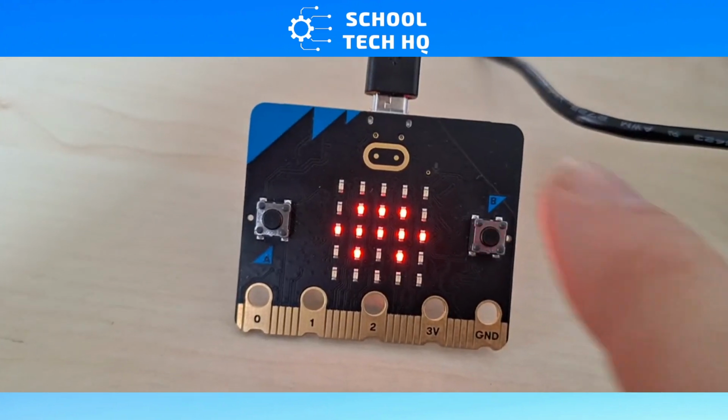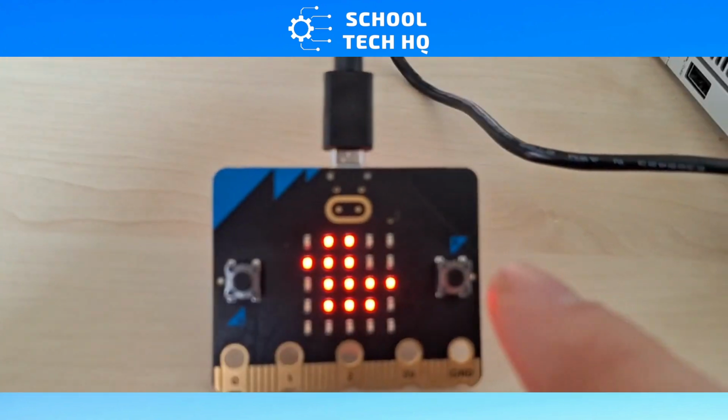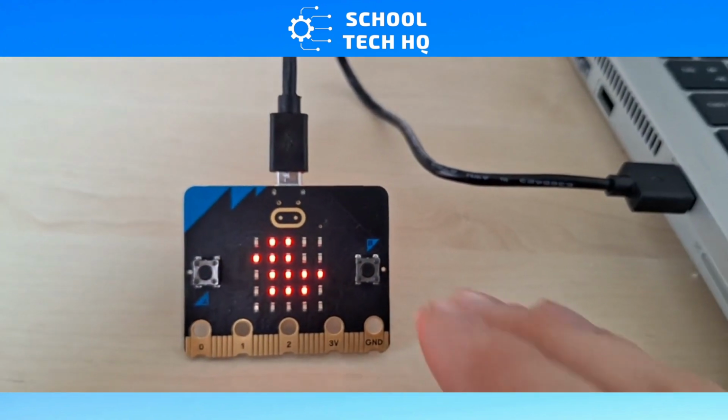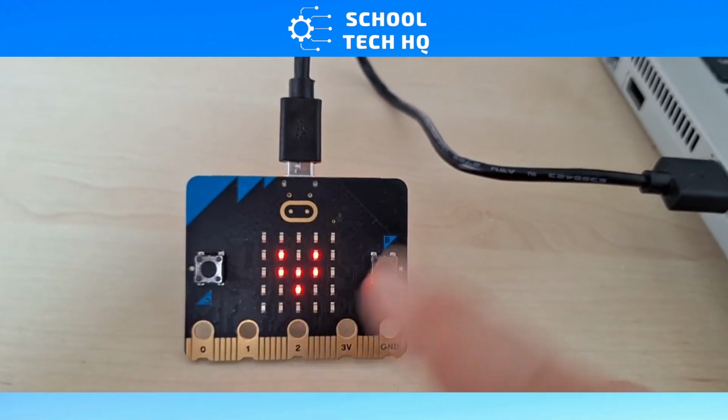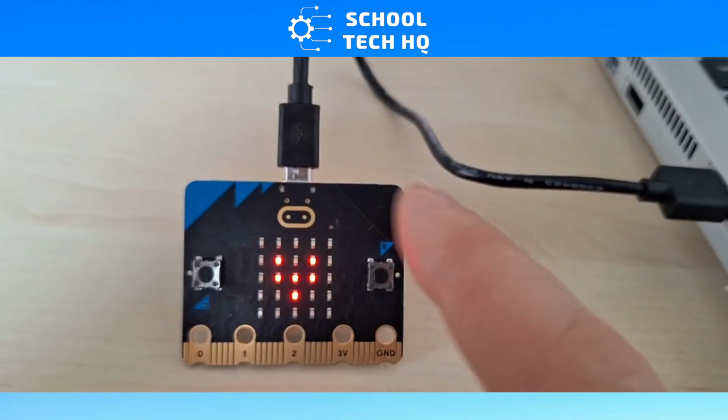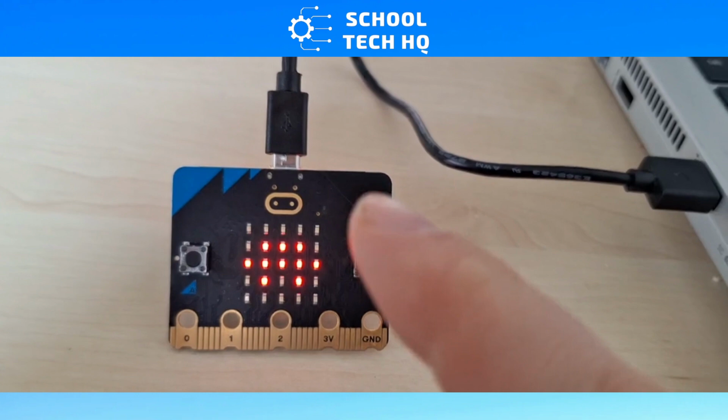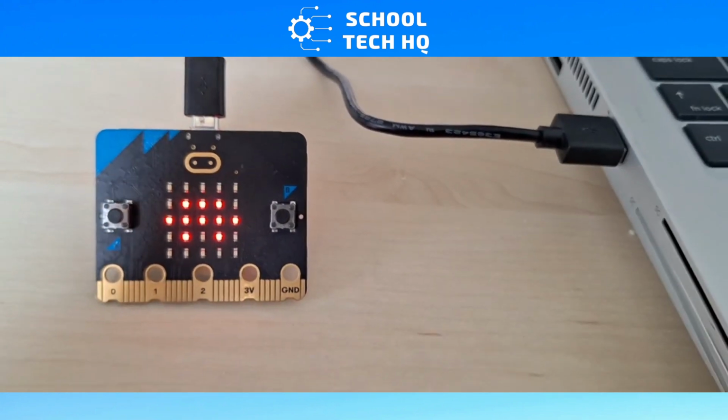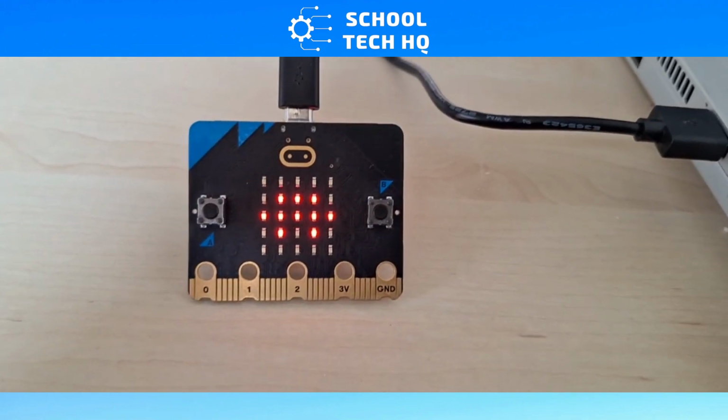A great activity here is you can just leave this out. So close this over so they can't see it. Leave this out and they have to guess how many times it's repeating and how long you left between each one. It's a good little loop investigation, which is available on the micro:bit website themselves as one of their lessons.